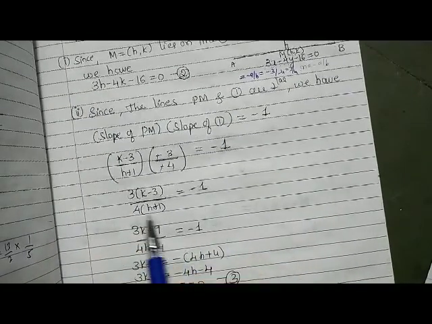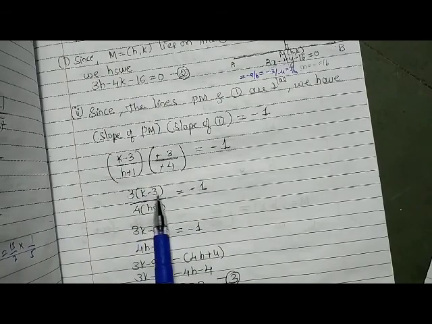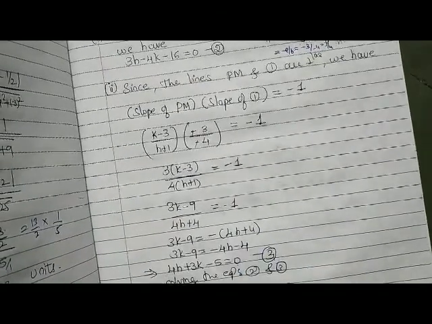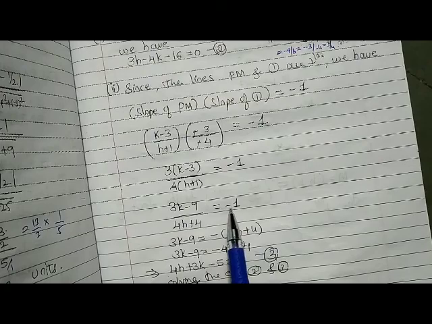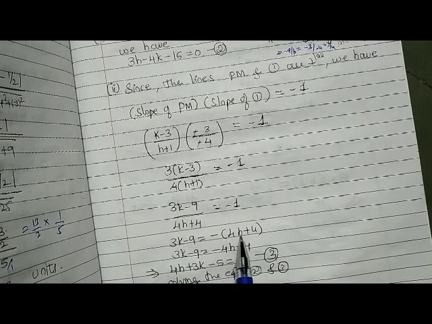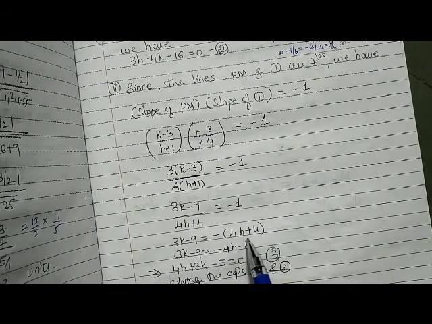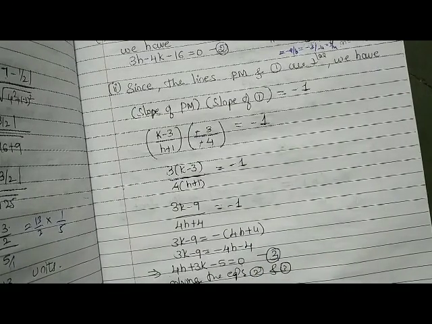Therefore, 3 into k minus 3 divided by 4 into h plus 1 is equal to minus 1. 3k minus 9 divided by 4h plus 4 is equal to minus 1. So, 3k minus 9 is equal to minus 1 into 4h plus 4, which is minus 4h minus 4.